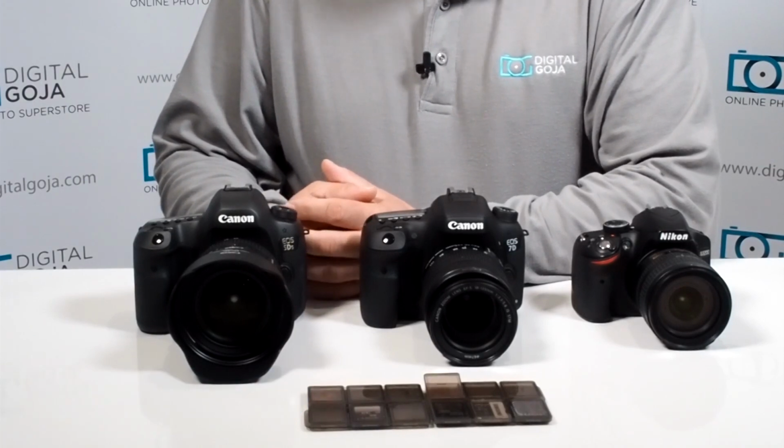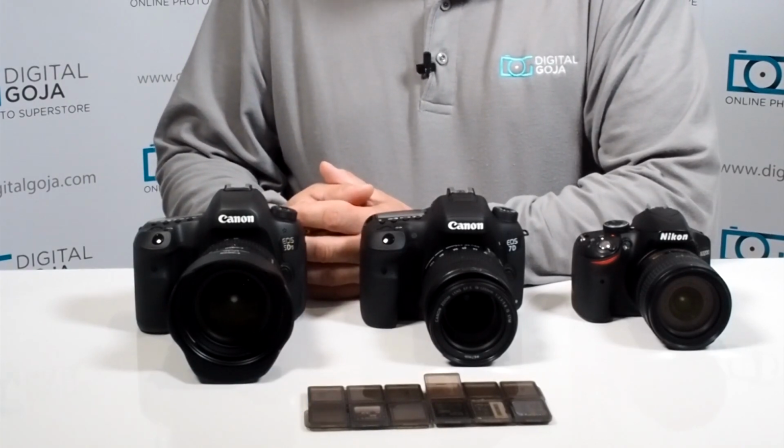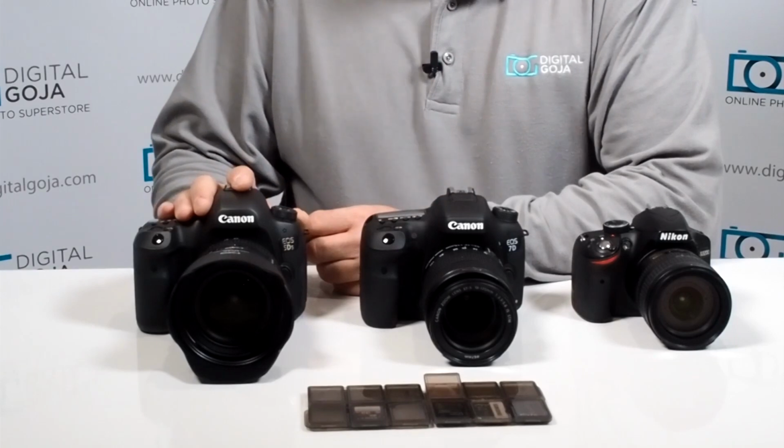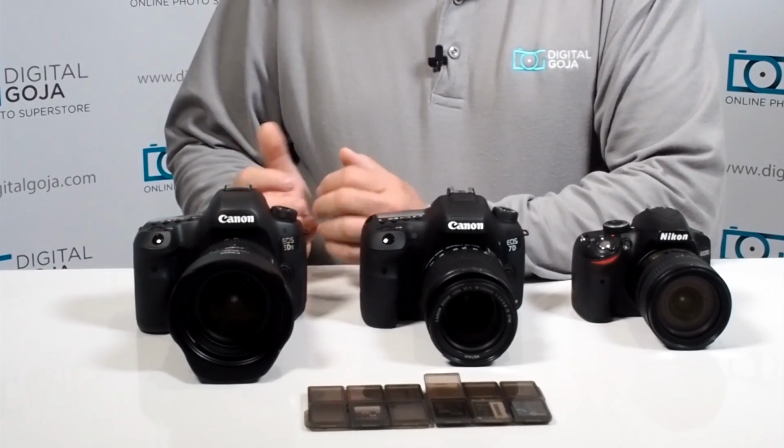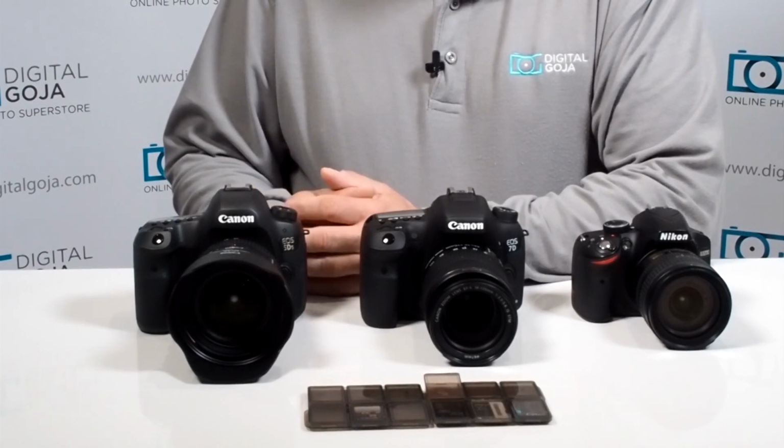Today we're going to take a look at memory card needs. A lot of us have now jumped into the DSLR market, and we're dealing with some of these really beautiful high-end, high megapixel DSLRs, and we're going back and forth between what kind of memory card we want to work with.